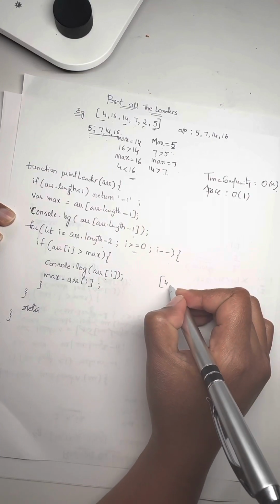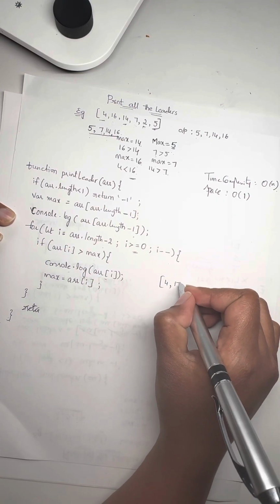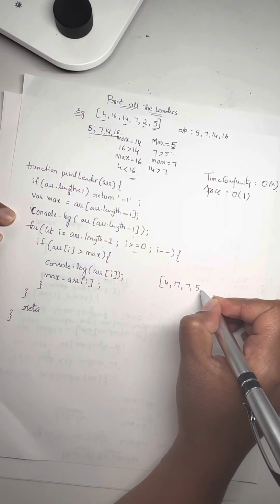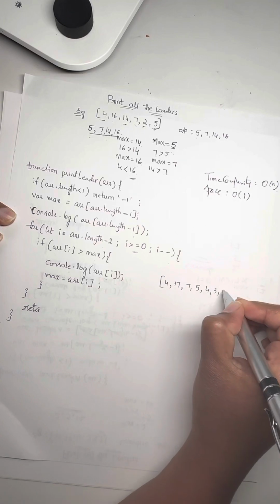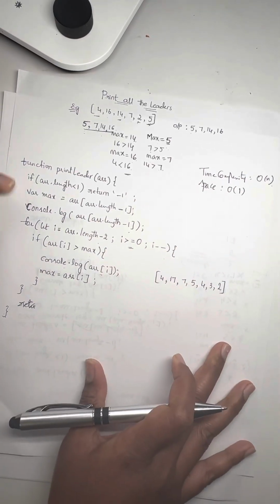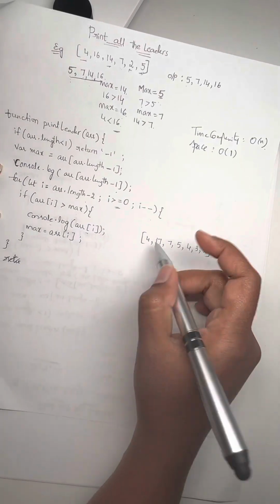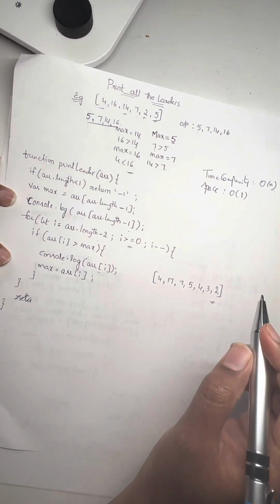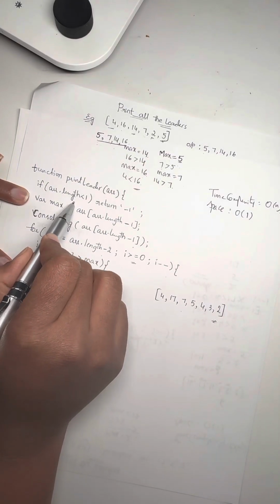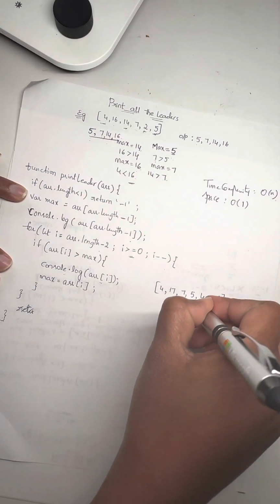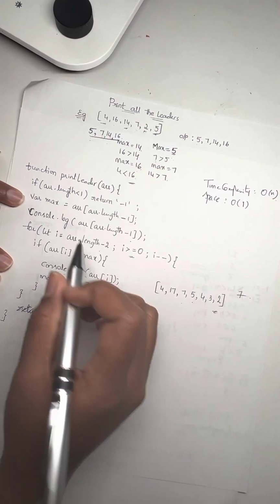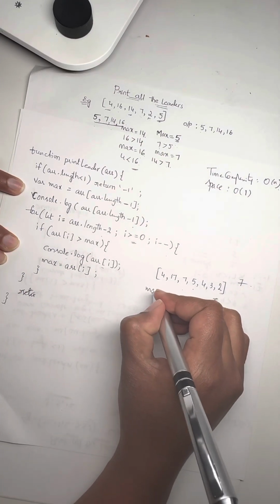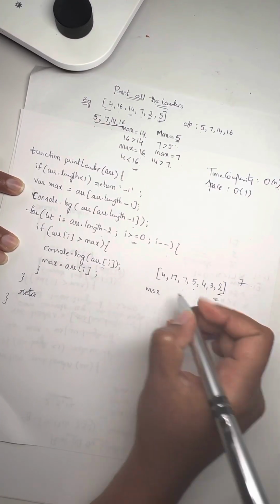Let's say 16 17 4 3 2. Let's assume this as an example array that is given as input, and we check if array.length is less than 1. So it is not less than 1 because the array.length is 7. And then we declare max as the last element in the array, which is 2.